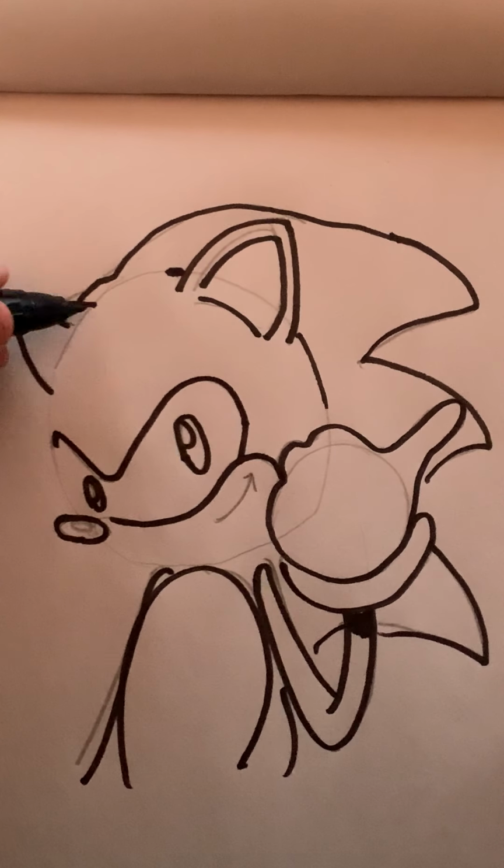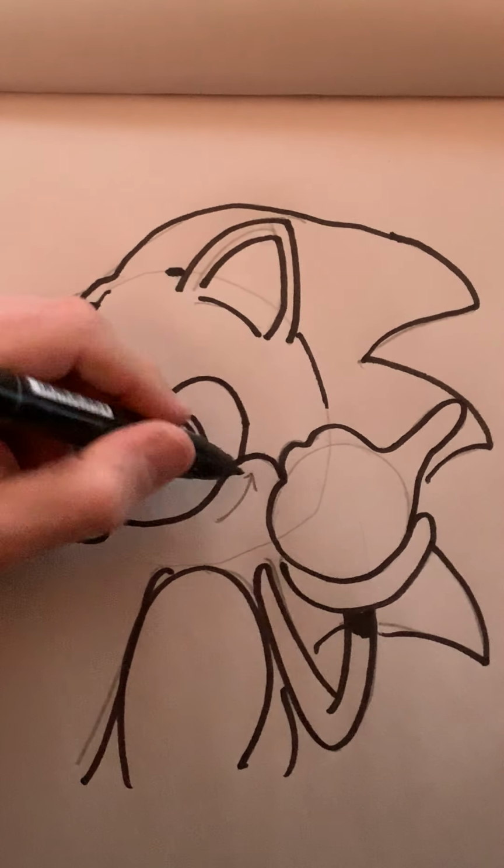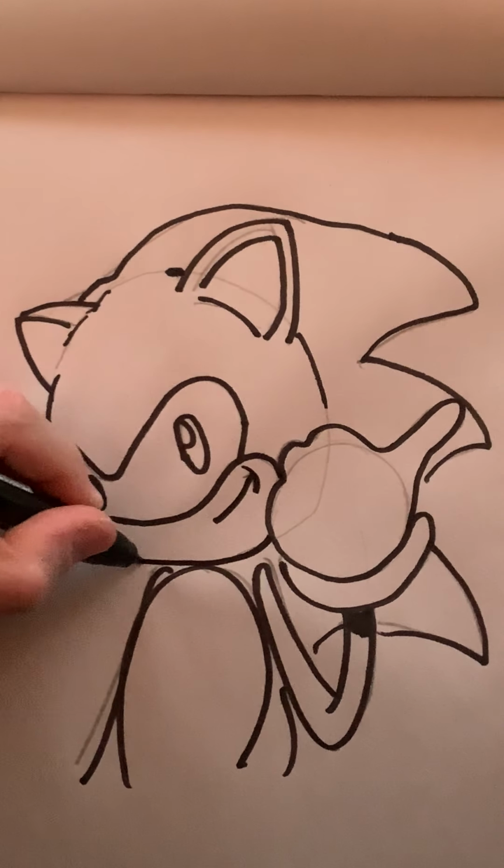And also indicate some fold lines for his head there, just a kind of an implied line that shows us where his head is, and then finish it off by bringing this line around. Okay, his mouth, and the bottom part of his face.